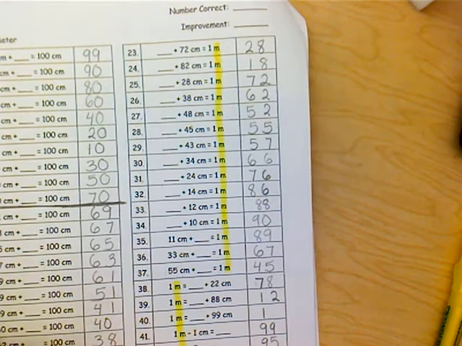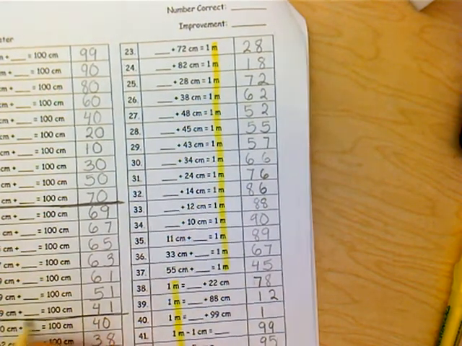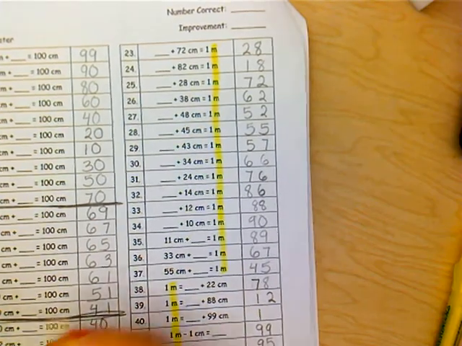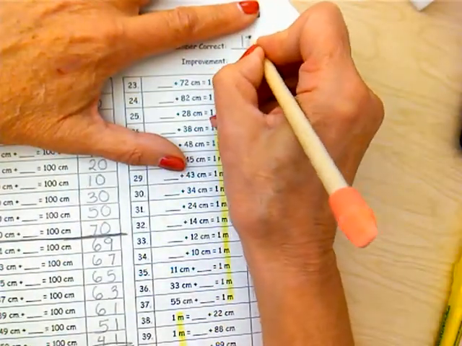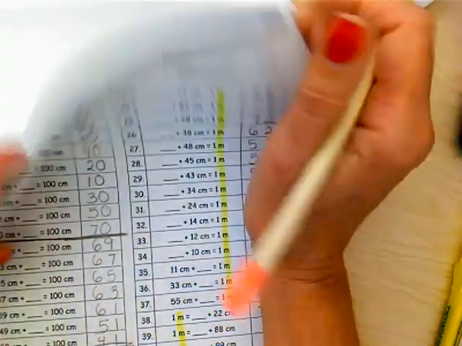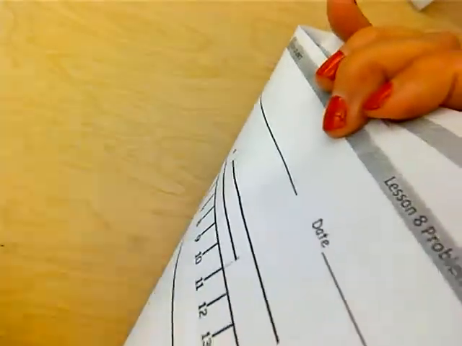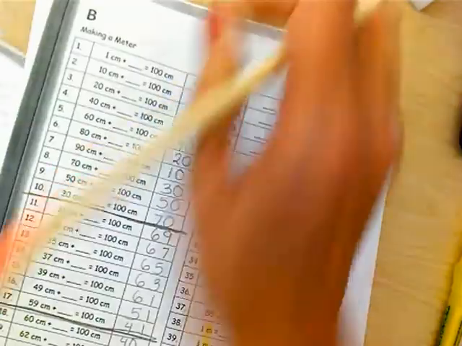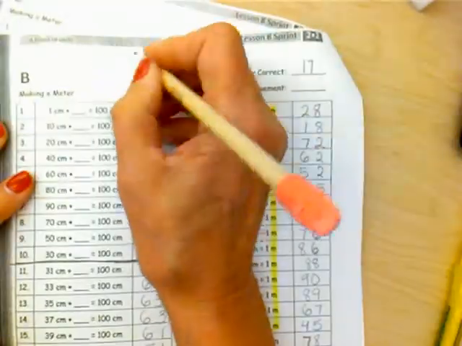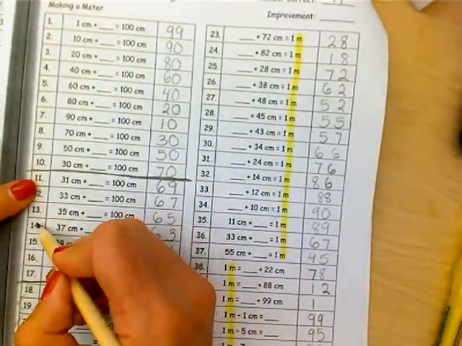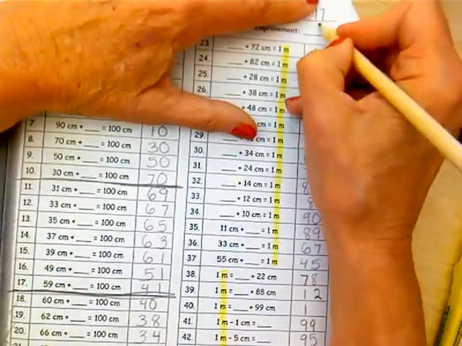So this time I did get a little bit farther. I got clear up to 17. So this time I got up to 17, and before, I don't remember what my score was before. What was my score before? My score before was 12. So I did make a nice improvement from 12 to 17. 1, 2, 3, 4. I got 5 more right.